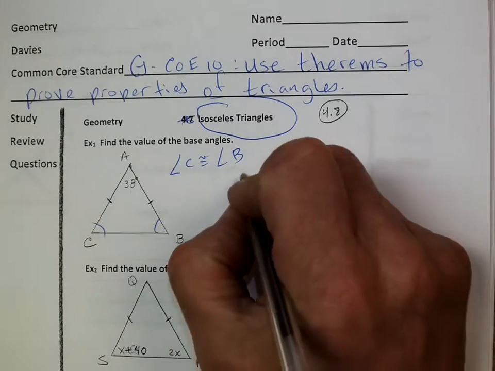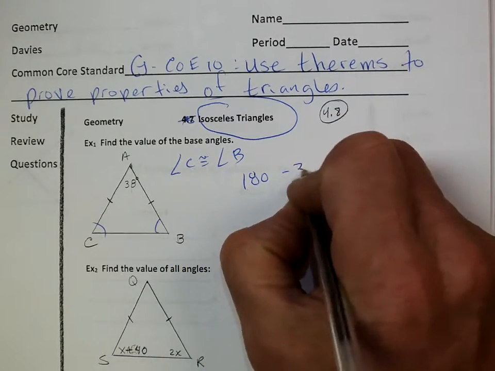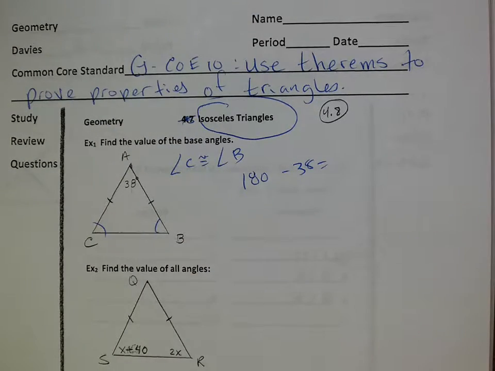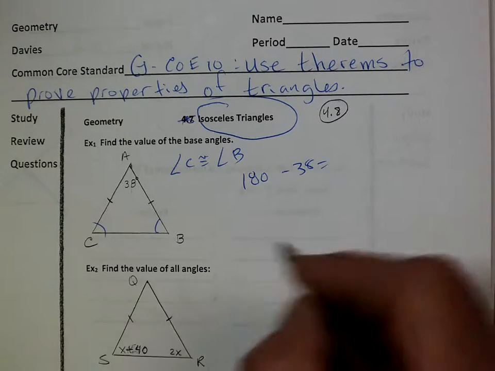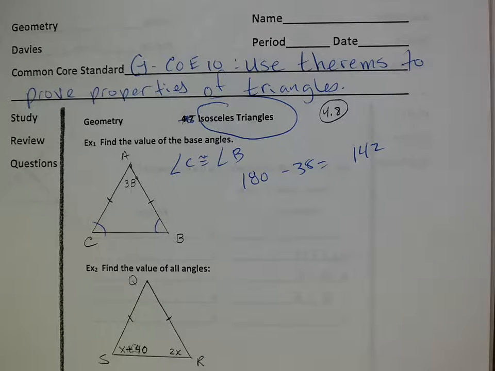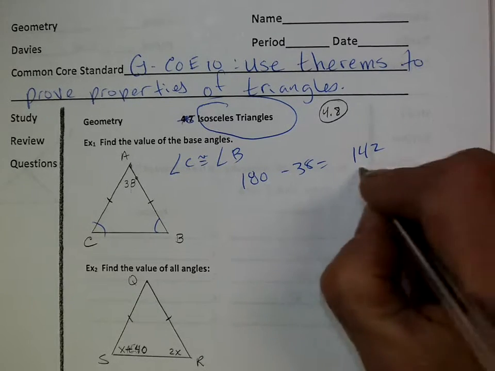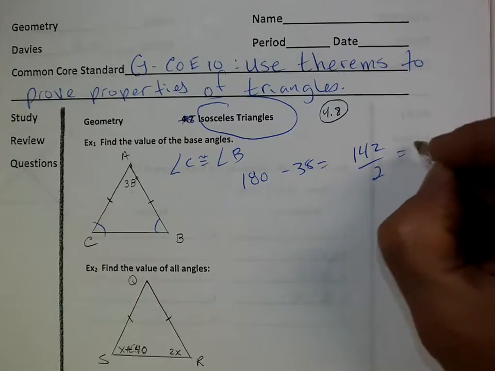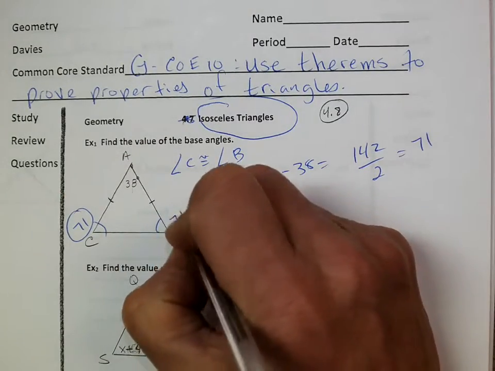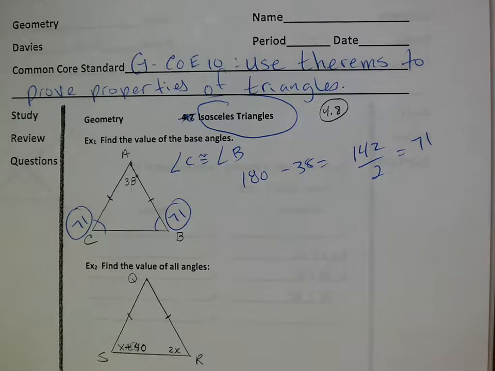So let's go 180 minus 38. Let's see what that answer is. And then we'll just basically divide it by 2. So 180 minus 38, I get an answer of 142. But I've got to put half of that in C and half in B so they're equal. So just divide that by 2 and I think I get 71. So I get 71 degrees and 71 degrees. Thumbs up? Easy, huh?